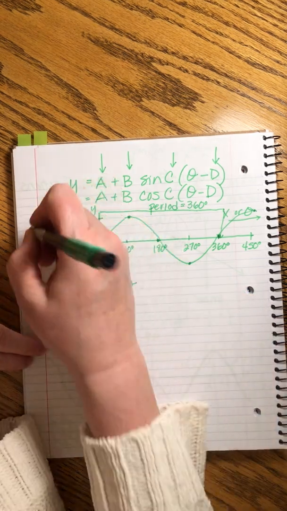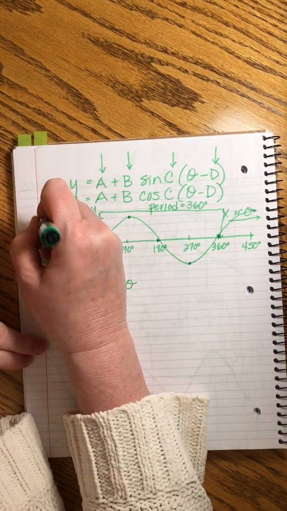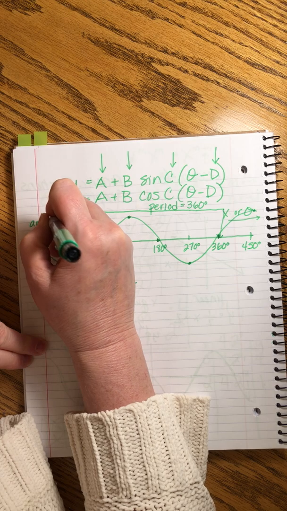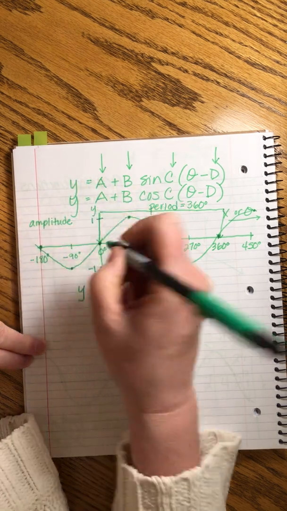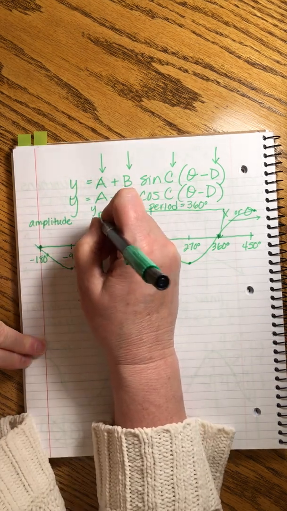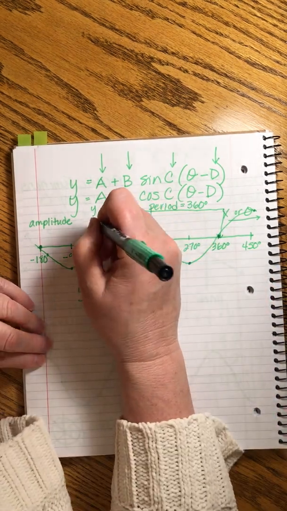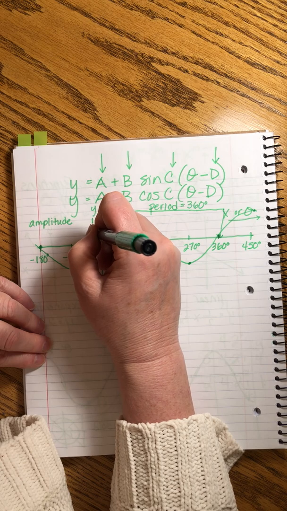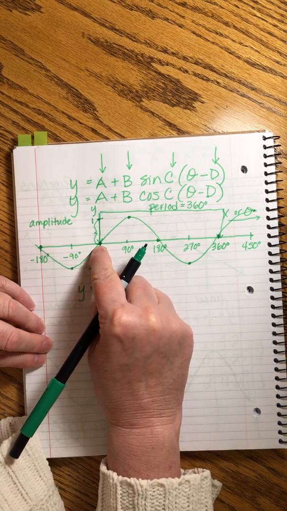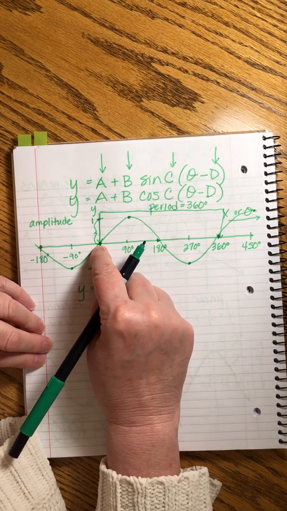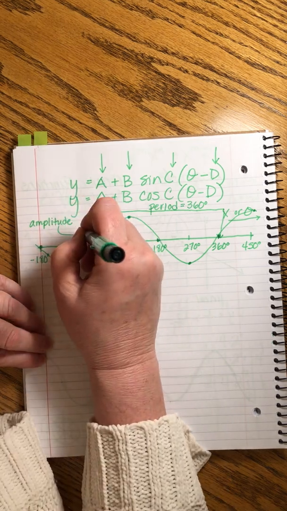This number is called the high point and the low point. That's not very scientific. But the distance from the high point to the center line is called the amplitude.